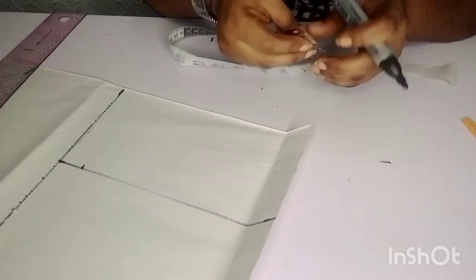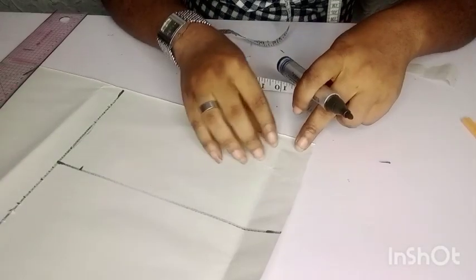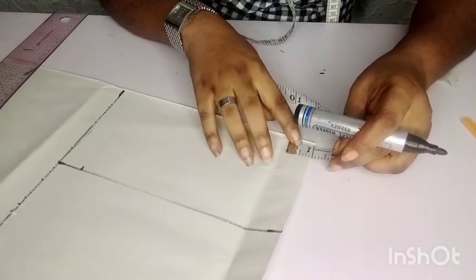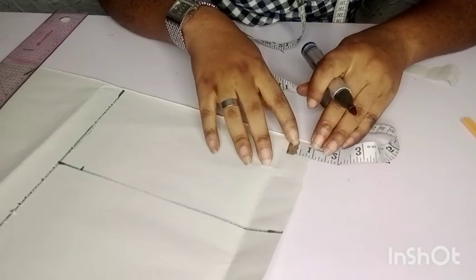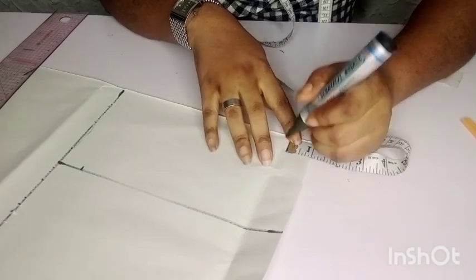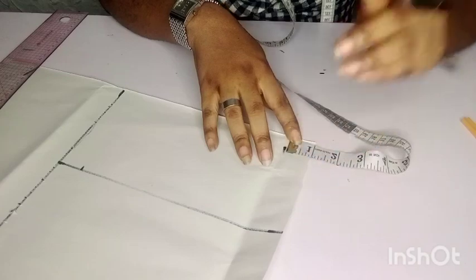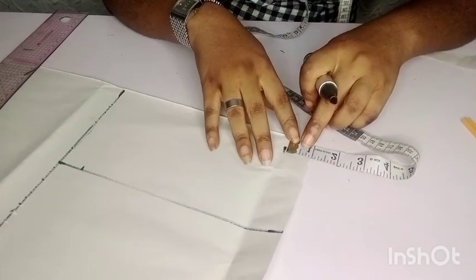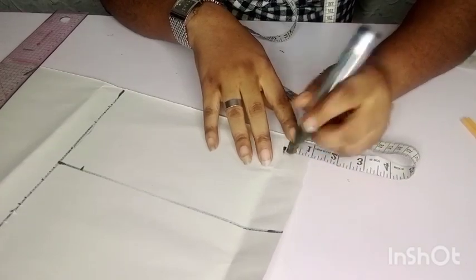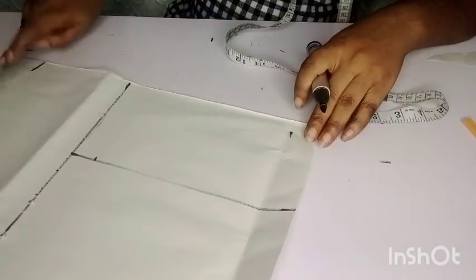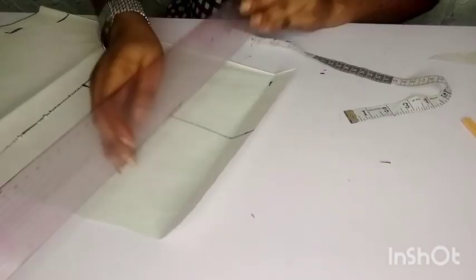You come down here at this waist area, and you mark out 1 inch. You can do 0.75, you can do 1 inch. Let's use 1 inch, and then you connect it to this point.